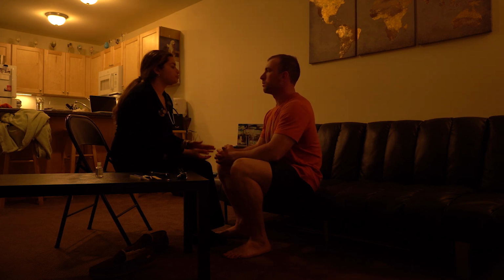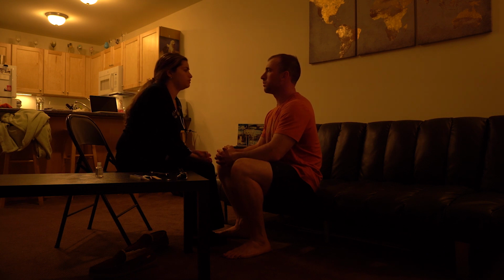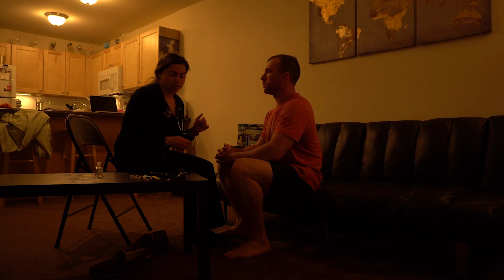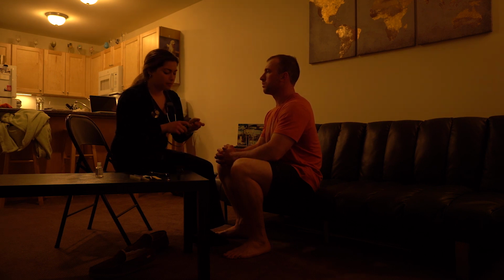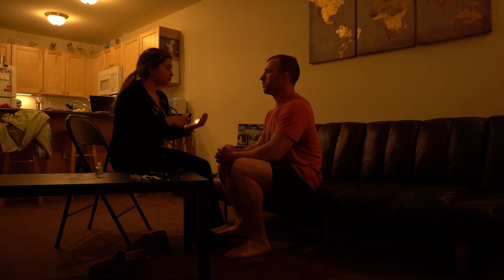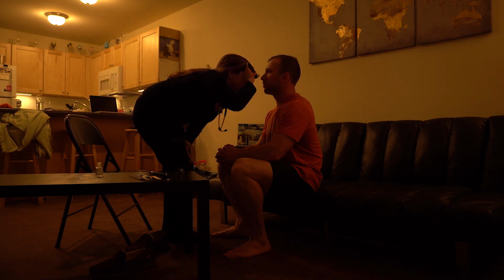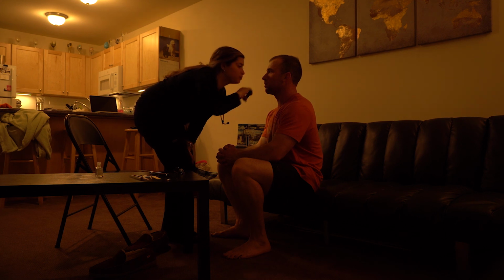Perfect. And then the next part of the exam, I'm just going to do a fundoscopic exam and just examine the retina and the inside of your optic disc, okay? So you can just look straight for me. The optic disc appears to be very clearly defined, sharp edges, no hemorrhages or any floaters.